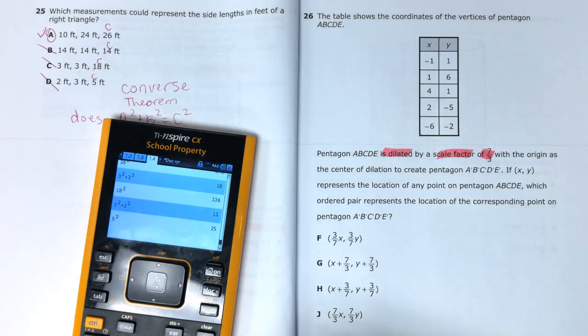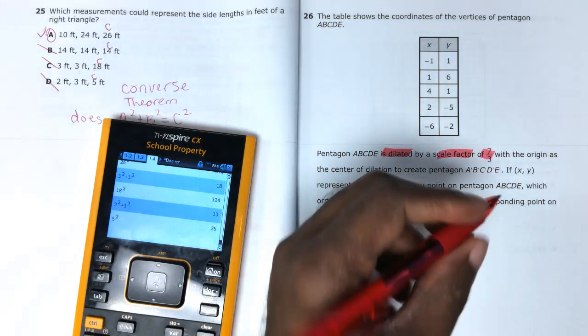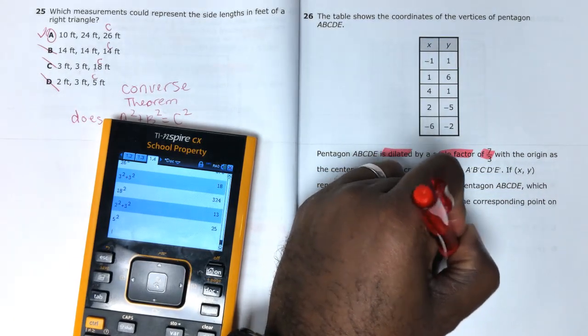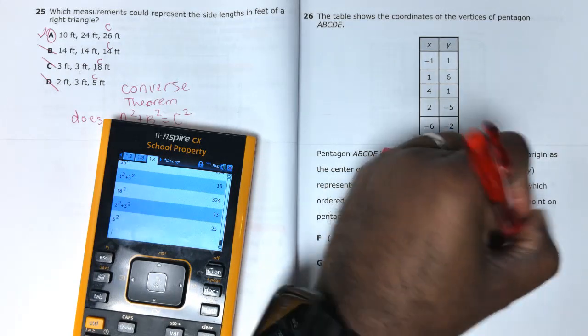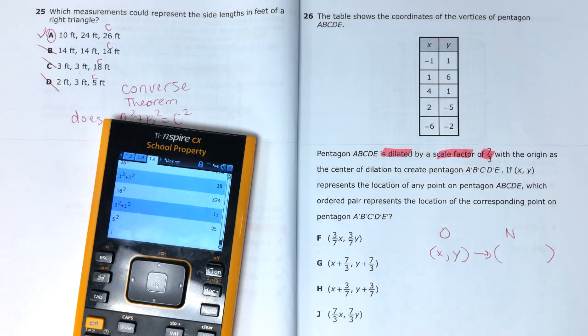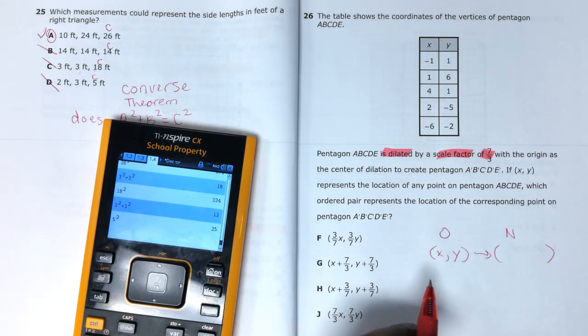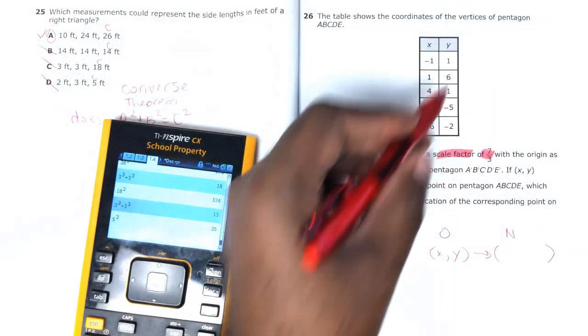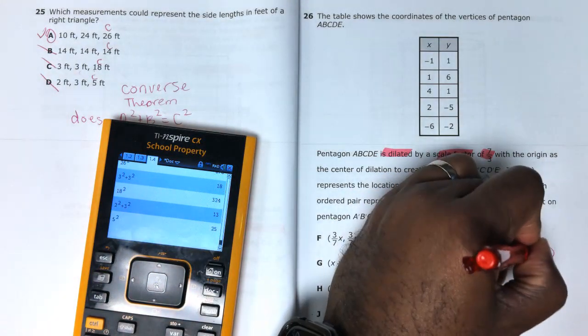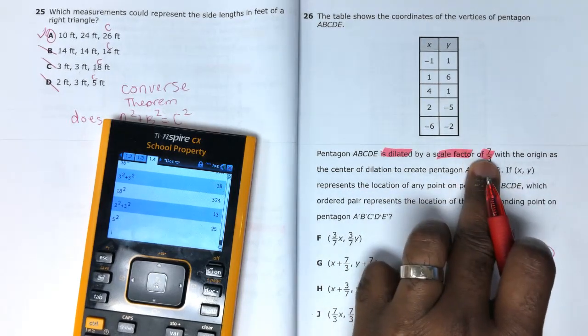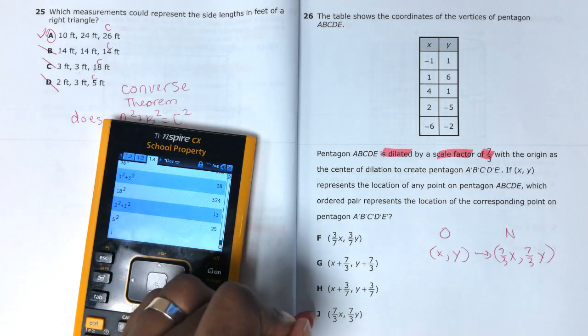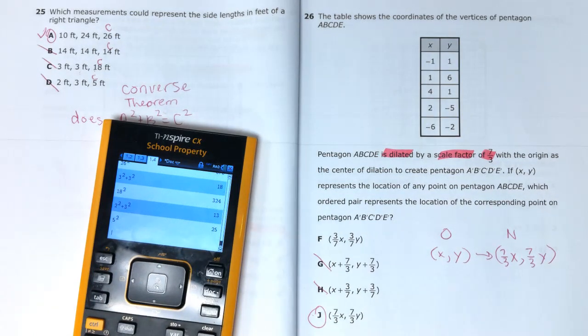Prime means new, right? So what they're saying is if the original is x comma y, what is new? Okay, so basically if they're telling me it's dilated by a scale factor of 7/3, then that means that to get to the new one from here, I need to multiply by my scale factor of 7/3. 7/3 x comma 7/3 y. Because scale factor is always multiplied by x, scale factor is multiplied by y. So we wouldn't choose H or G because those are addition, okay? And they kind of gave it to you, the scale factor 7/3, so we wouldn't choose that, okay? And that one's pretty straightforward.